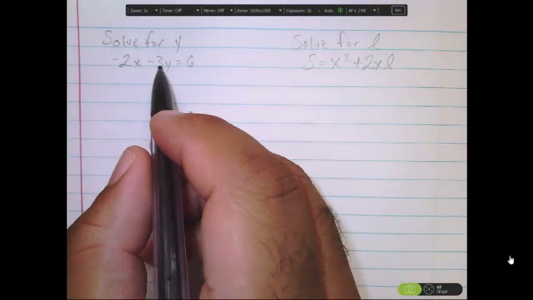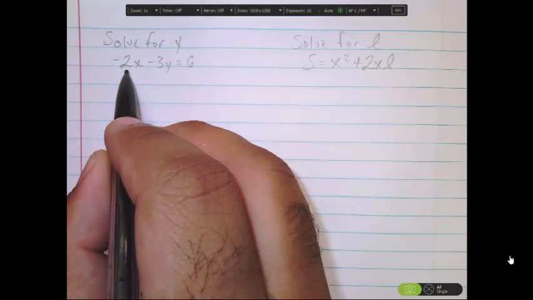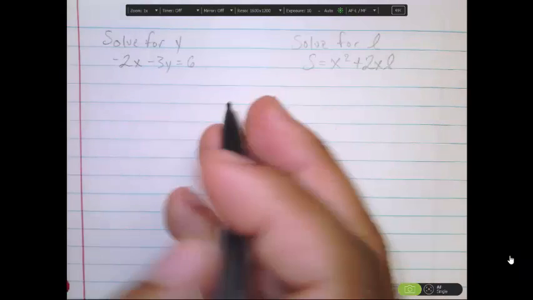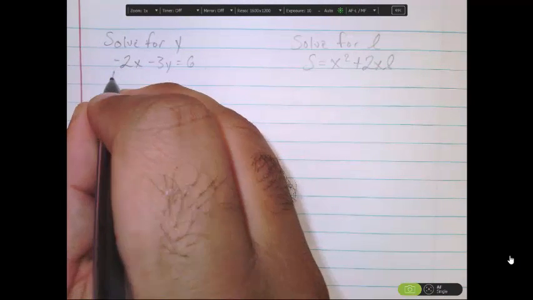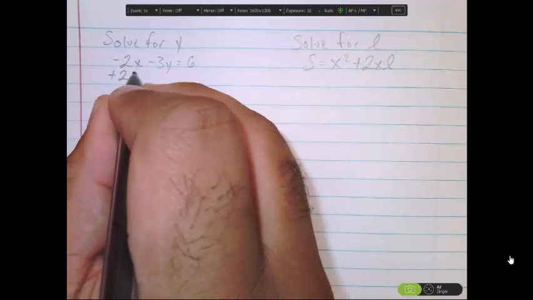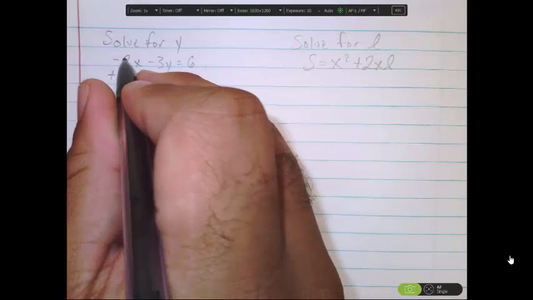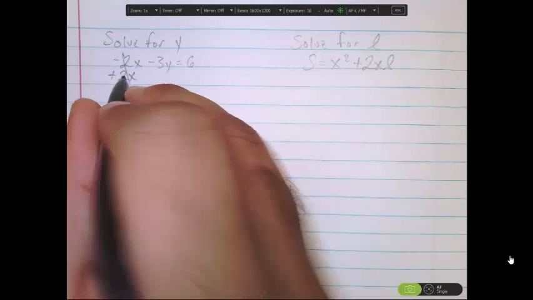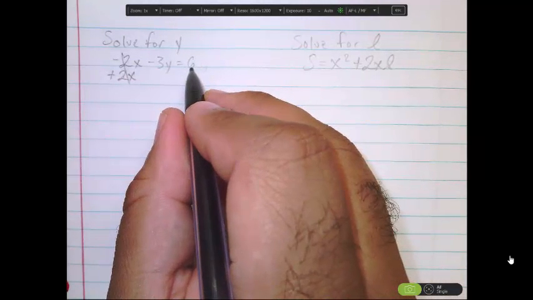The first thing is let's deal with this negative 2x. We have to get it on the other side of the equal sign. And we know from our rules of equations, all we have to do is use inverse operation. So we're going to add 2x because that's the opposite of negative 2x. Those cancel. Whatever you do on this side of the equal sign must be done to this side of the equal sign.